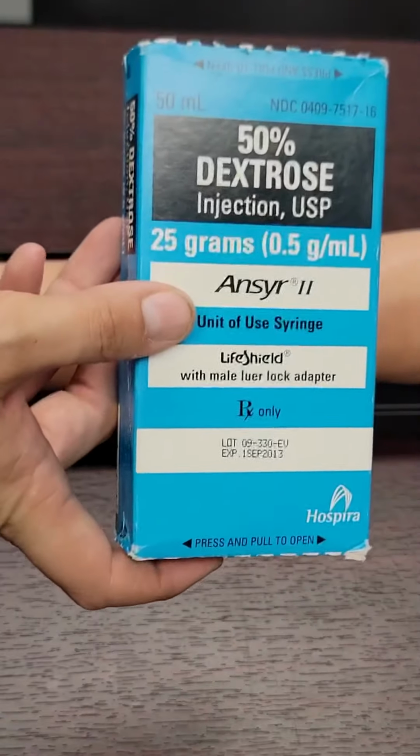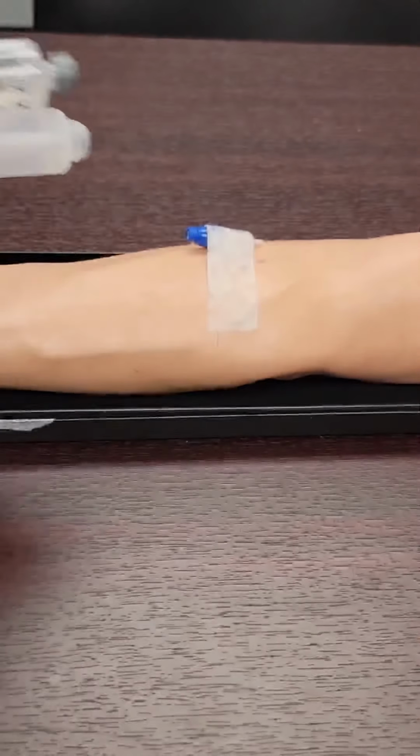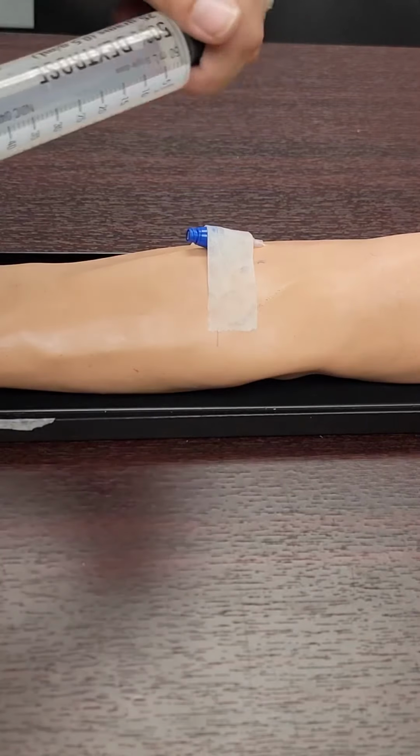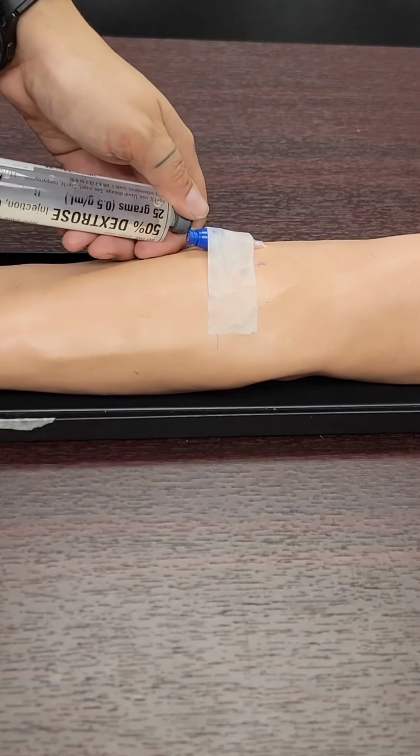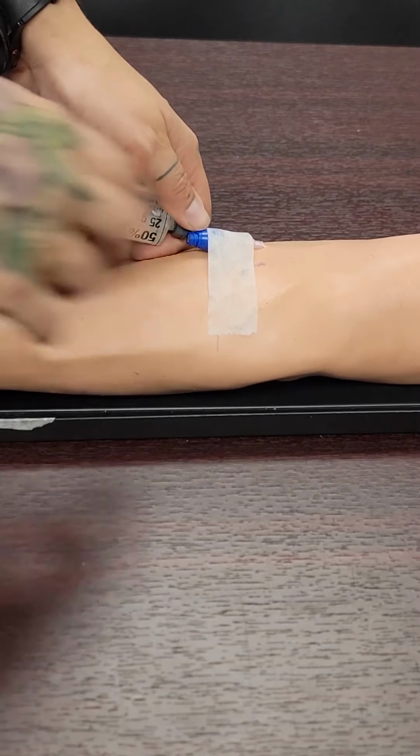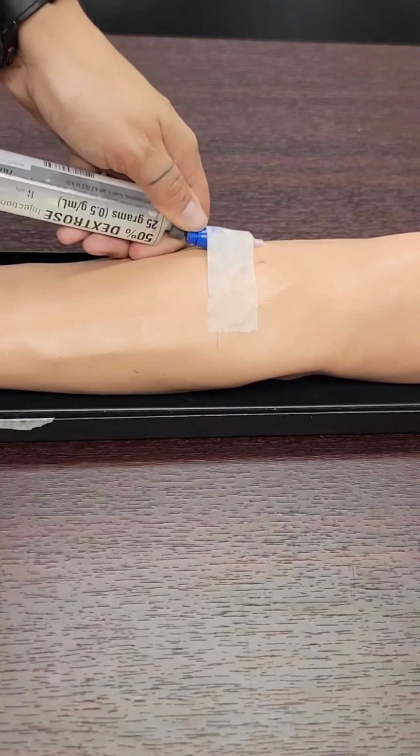If the patient's BGL is below 80, dextrose may be given through the patient's IV. Be cautious of infiltration when administering dextrose to your patient because infiltration may cause tissue necrosis.